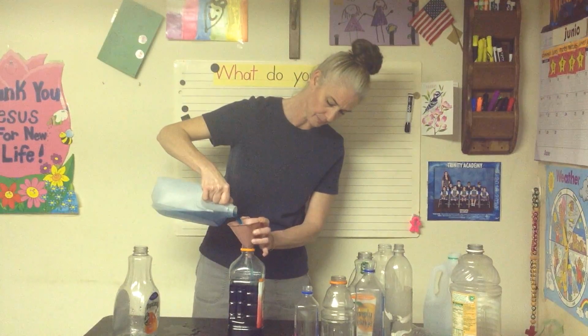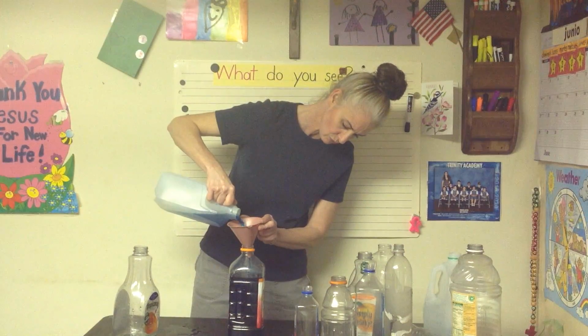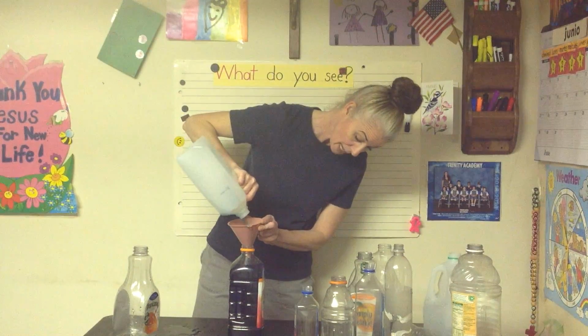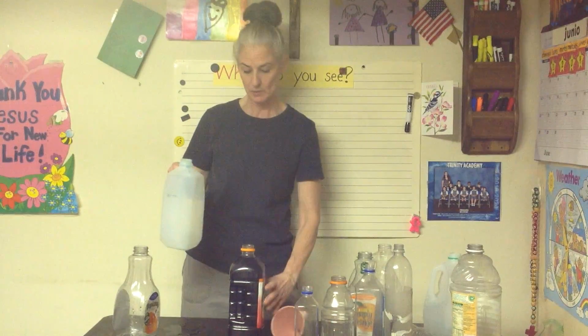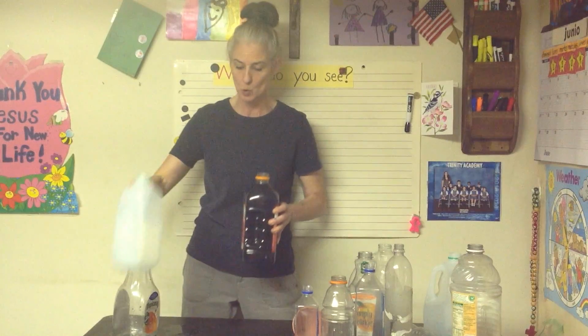It's going to make it? Hope so. Woo! Guess what? Which is greater capacity? Right, they're equal. They have equal capacity. They will hold the same amount of water.